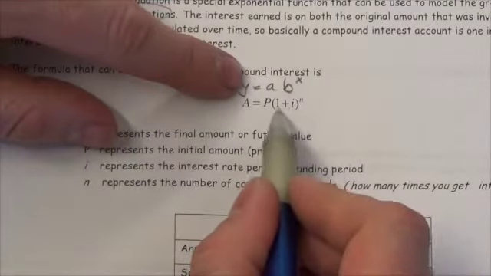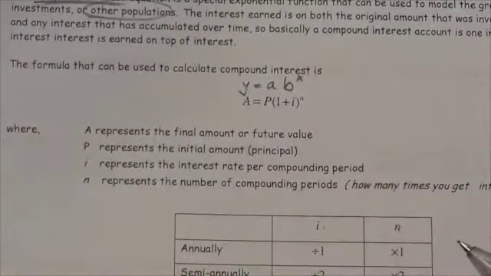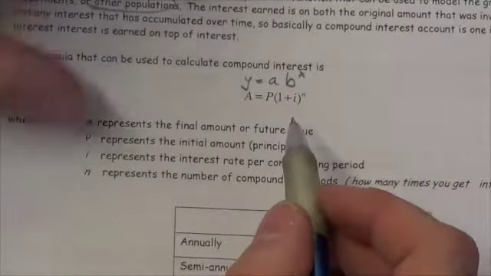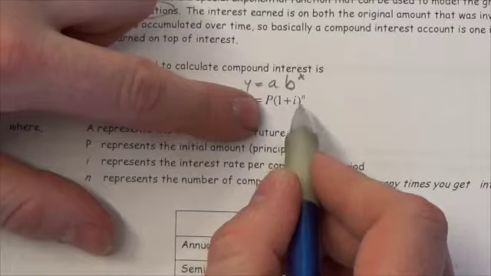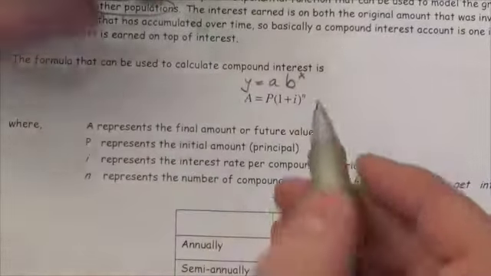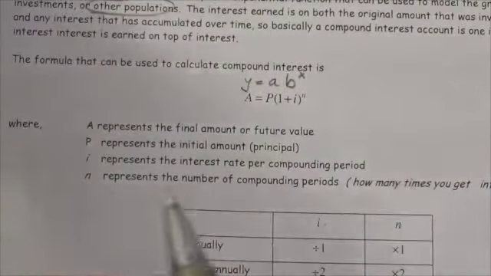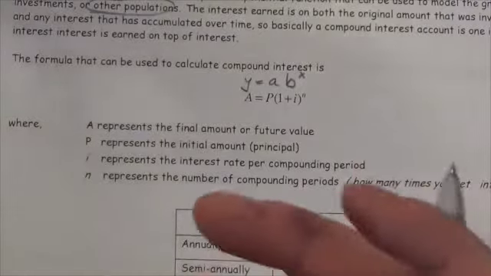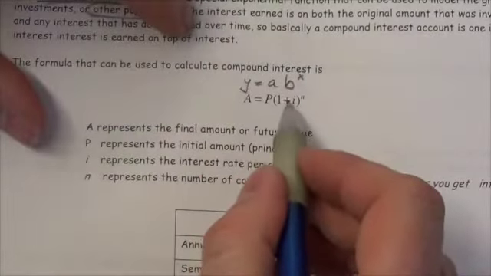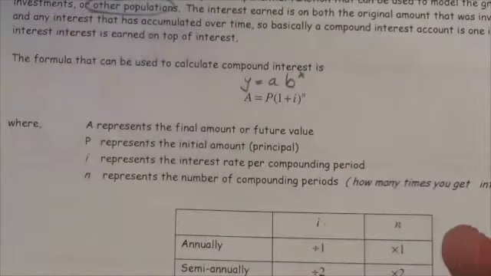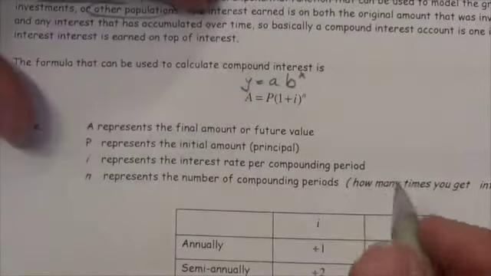b is going to be this 1 plus i, and we've already talked about that in previous lessons. Okay, so in this case, because I'm separating the 1 and the i out, what i is specifically here is the rate of growth. Okay, it's the interest rate. It's the percent change in the value. If i is negative, then you're losing money. If i is positive, then you're gaining money.